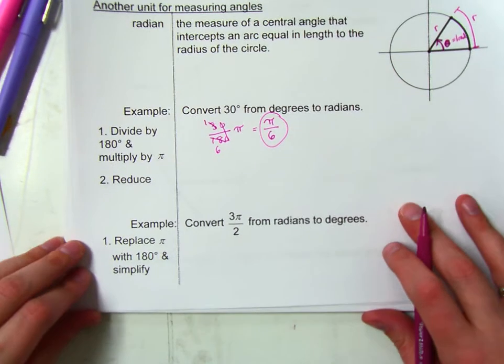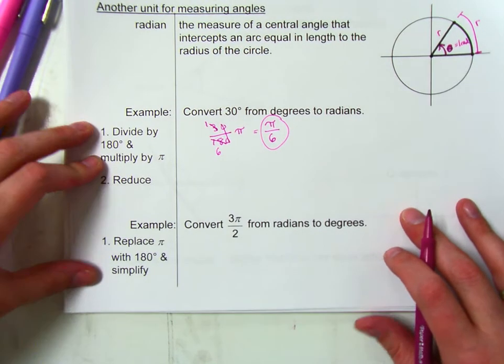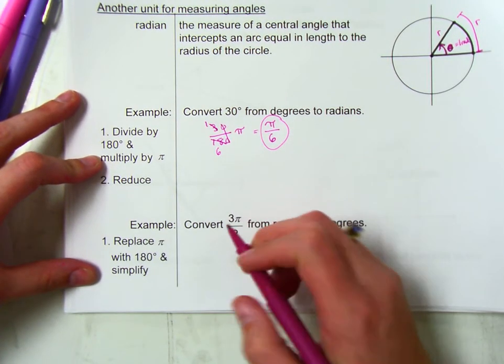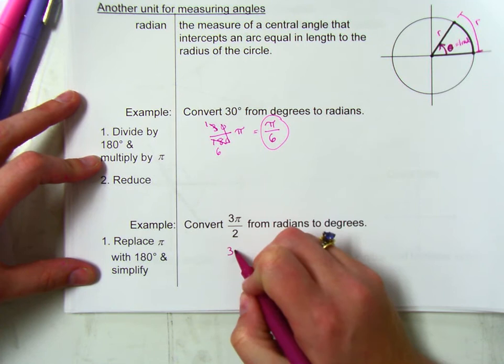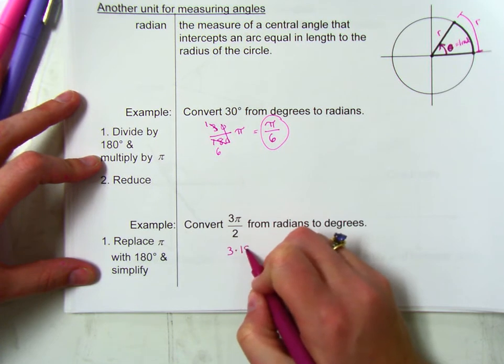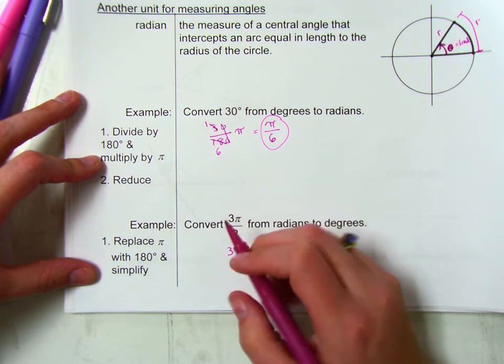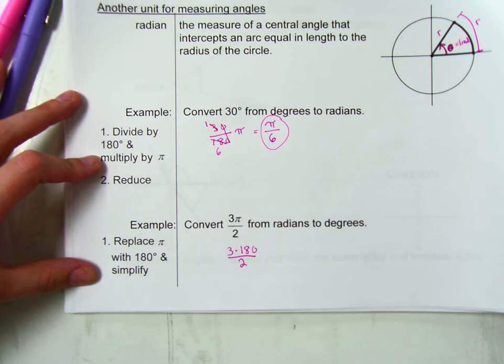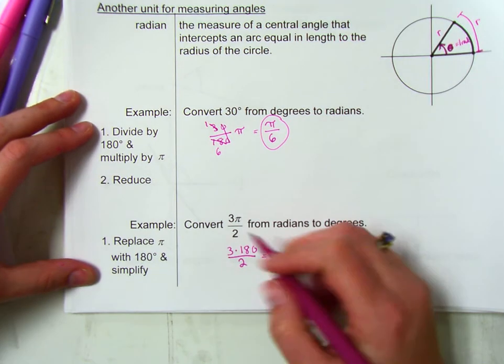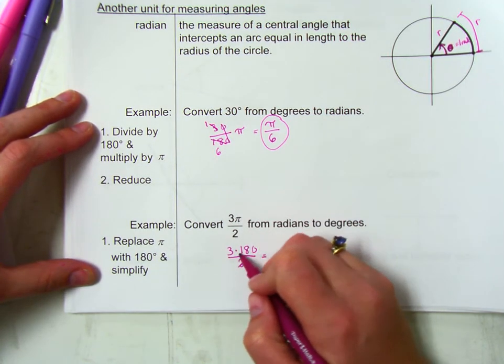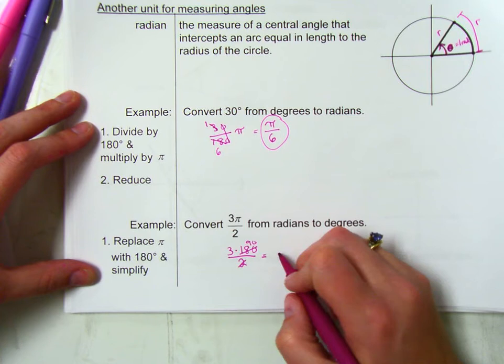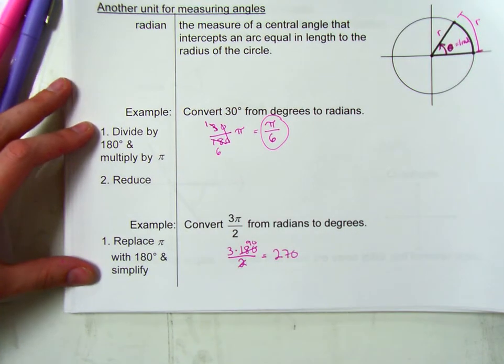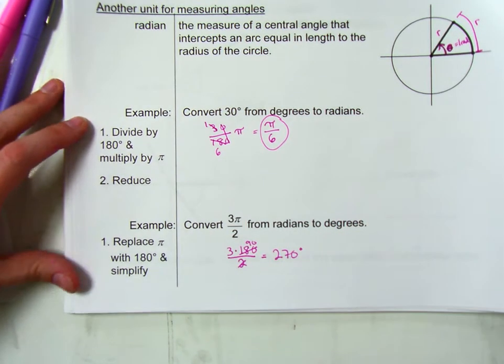To convert radians to degrees, you're going to take your radian measure, replace the pi with 180, and simplify. So 2 into 180 is 90. So you have 3 times 90, which is 270.